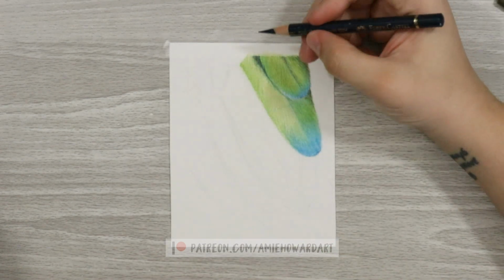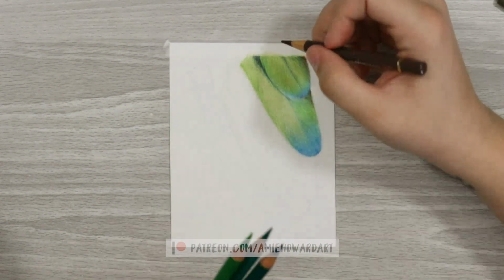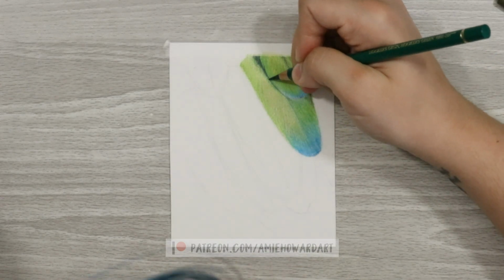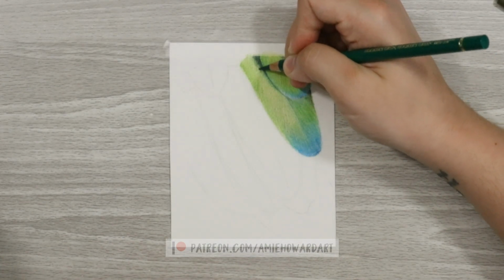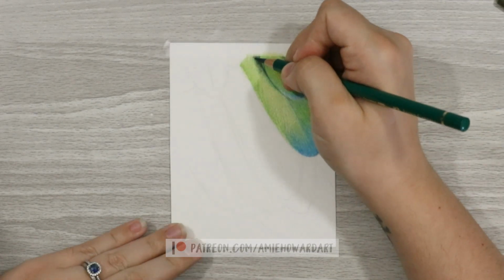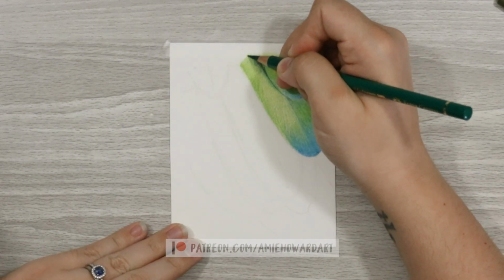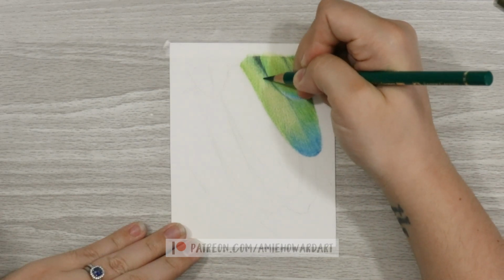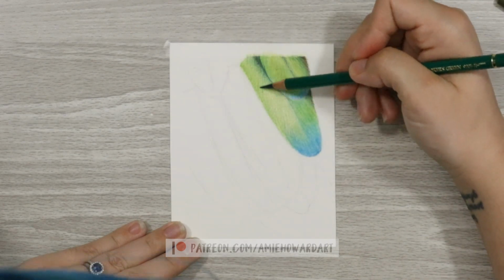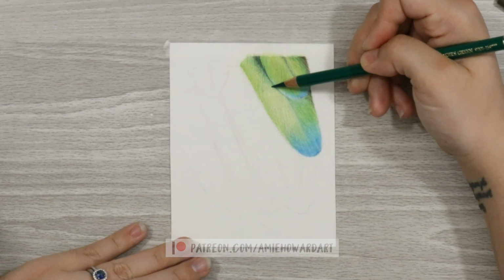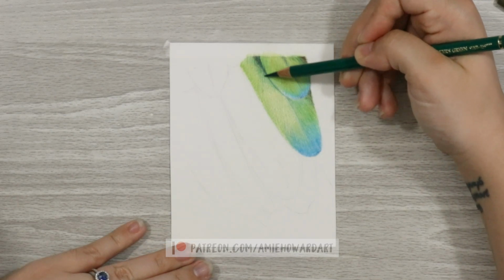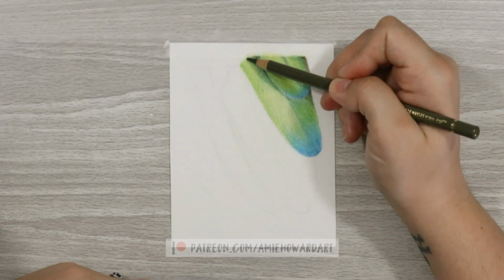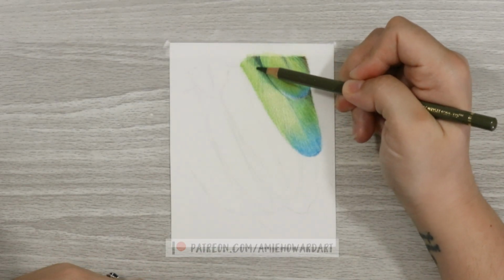So what we're doing is just going around the feather with some of our darker greens, really blending the darker greens through to the mid-tones as well. So you just want to keep the shading nice and light. We're just slowly building in the darker colour.